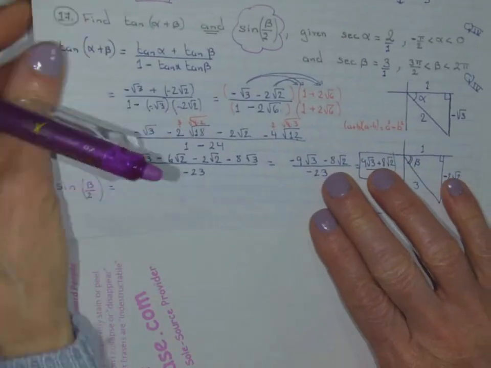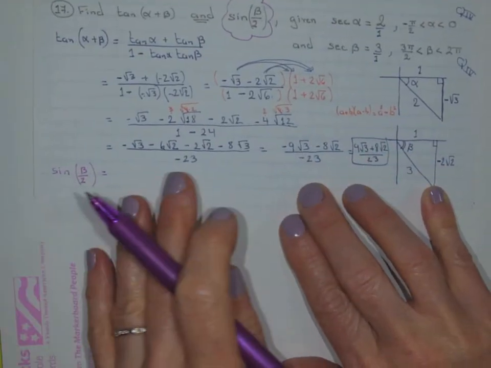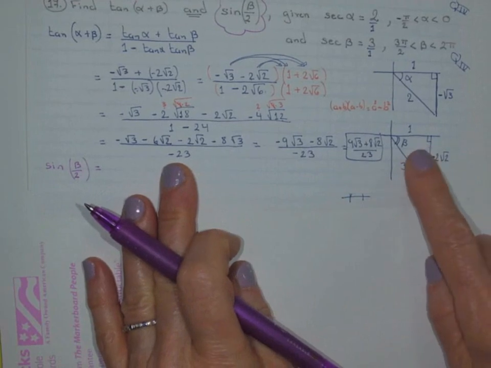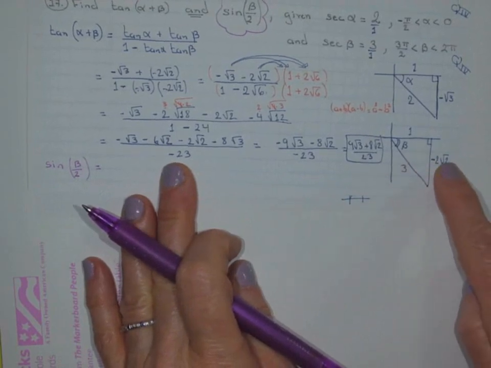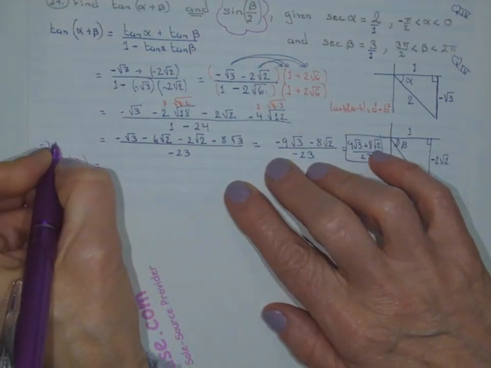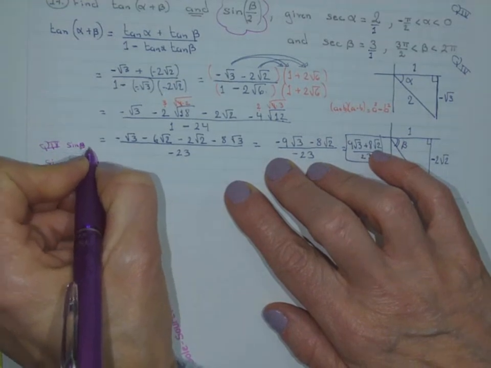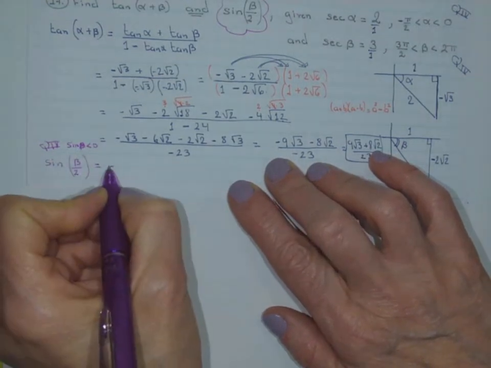So I have to ask myself, where am I going to be with beta? Beta is in quadrant 4, remember, and in quadrant 4, the signs, which are your y values, are negative. Because we're in quadrant 4, and because sine of beta will be less than 0, I need the minus there.